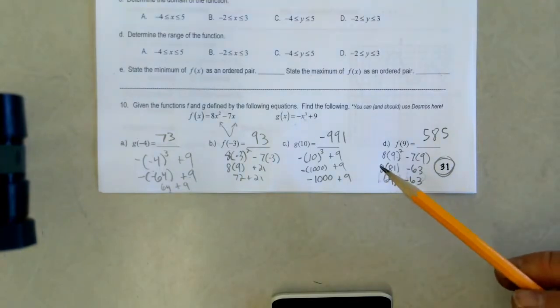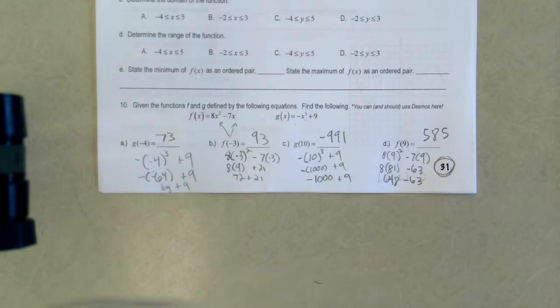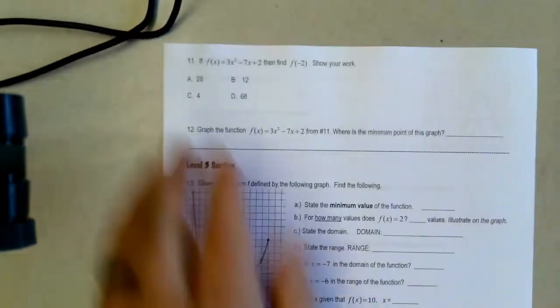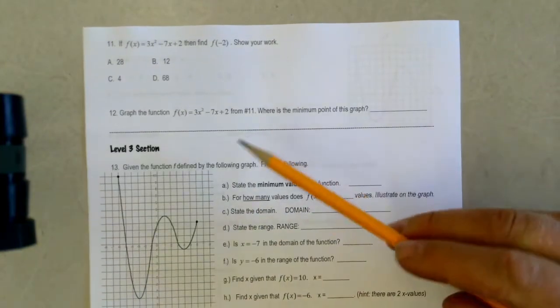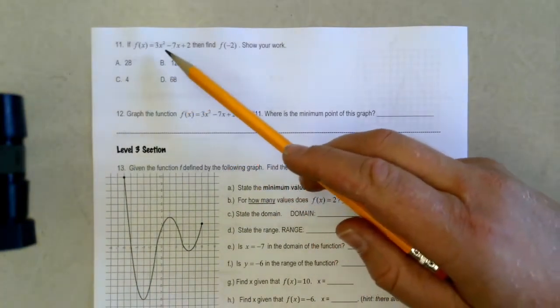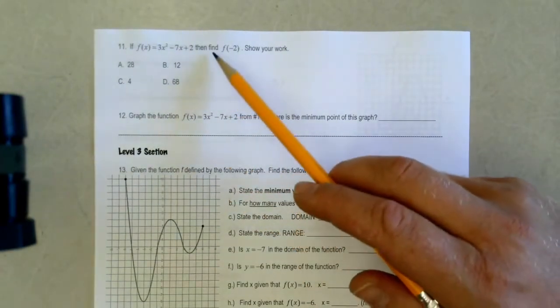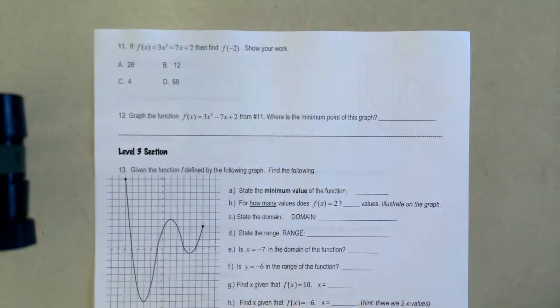Obviously, a little more complicated than the level 1 questions. These are level 2 function evaluation. This is number 10. All right, let's look at number 11. Look at that. 11 is multiple choice. Here we go. If our function of f of x is 3x squared minus 7x plus 2, that's a trinomial, we'll learn that later, then find f of negative 2. Show your work.